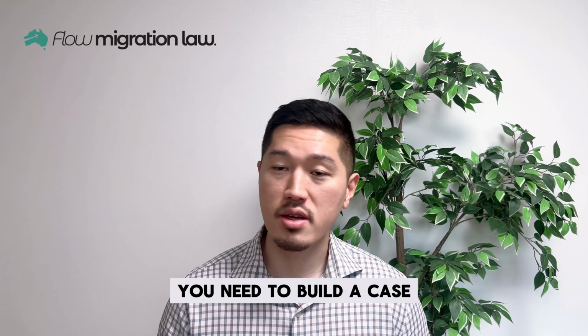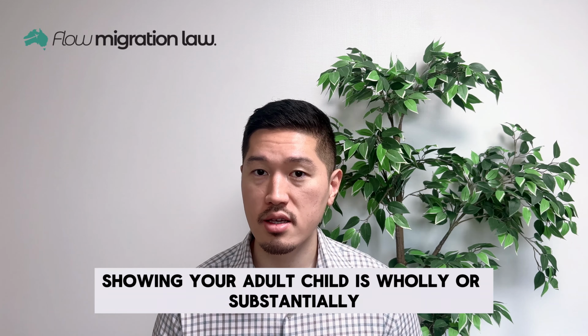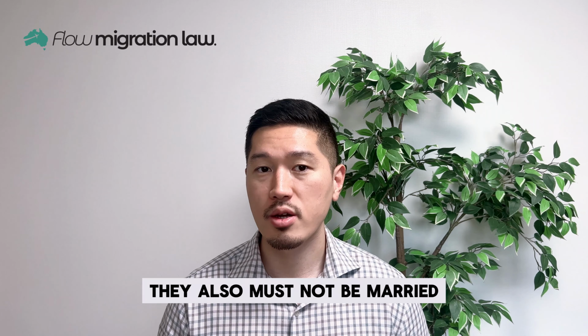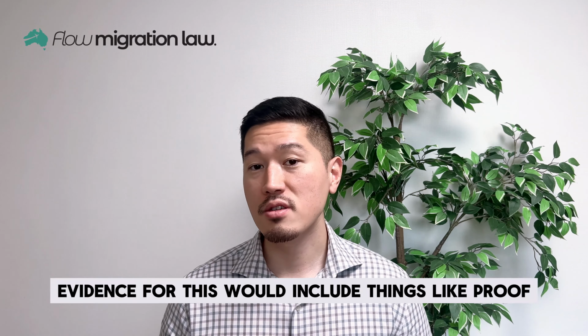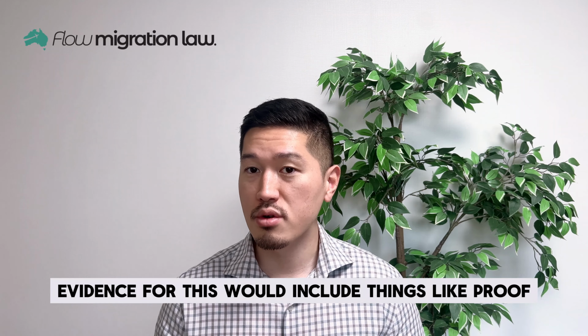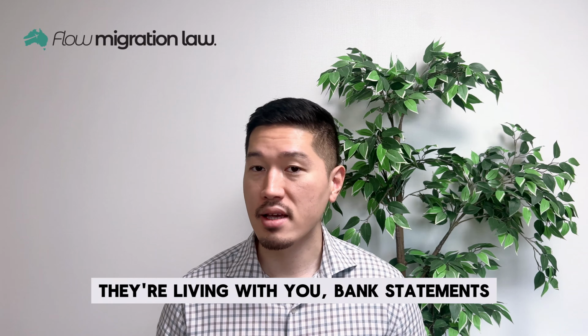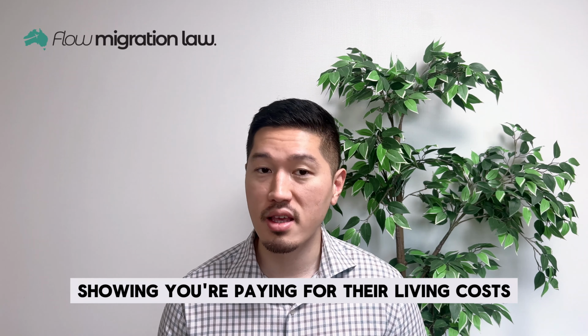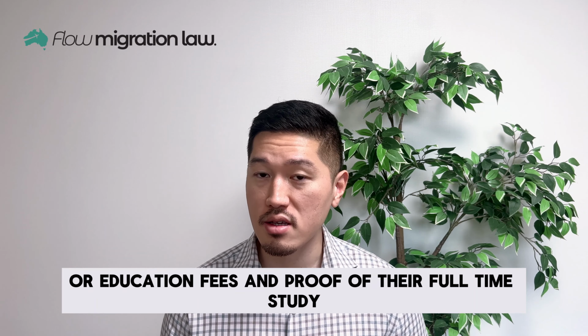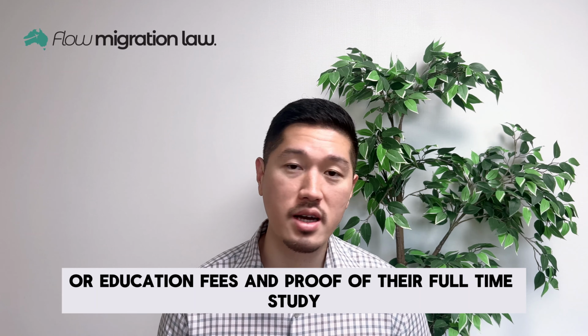You need to build a case showing your adult child is wholly or substantially reliant on you for financial support. They also must not be married or in a de facto relationship. Evidence for this would include things like proof they're living with you, bank statements showing you're paying for their living costs or education fees, and proof of their full-time study.